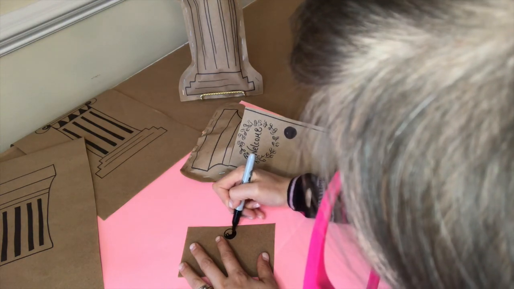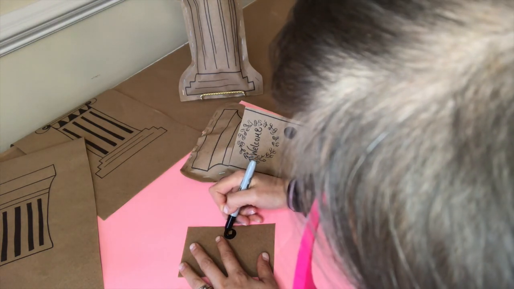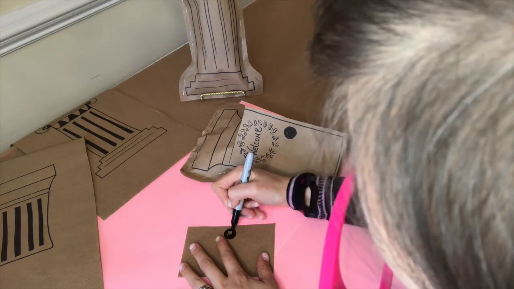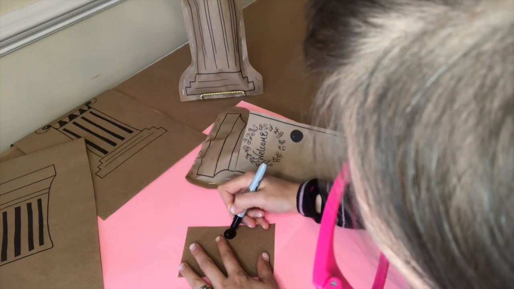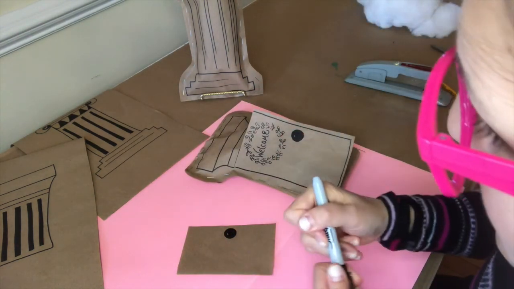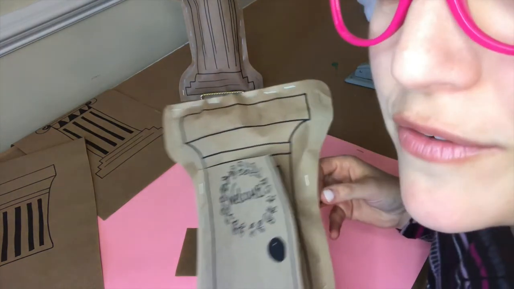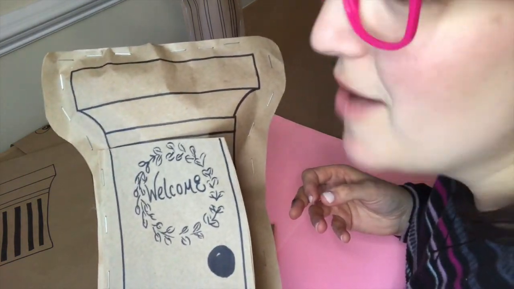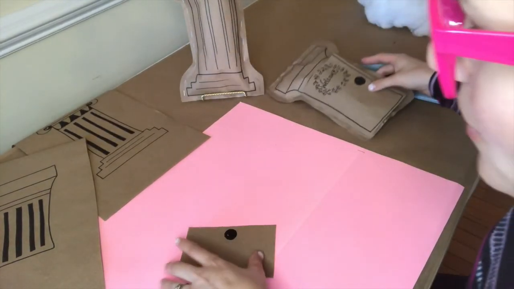If you would like to draw a wreath or a welcome sign on your door, you can get creative and draw whatever you like. On my original piece, you can actually see that I drew a little wreath, so if you want to draw a wreath on yours, I would say go for it. Okay, so we're just going to put this off to the side right now.